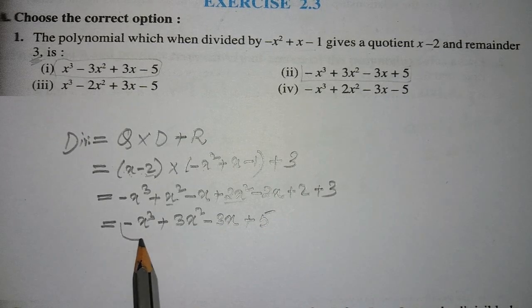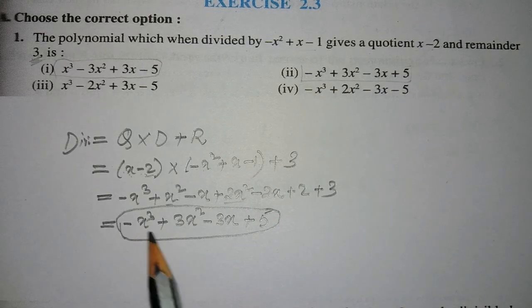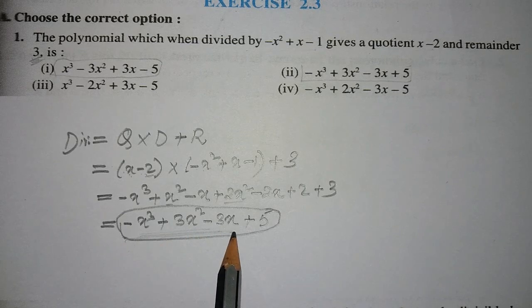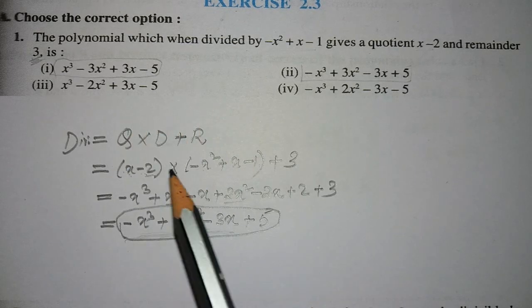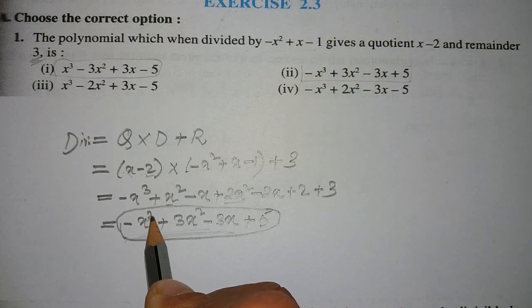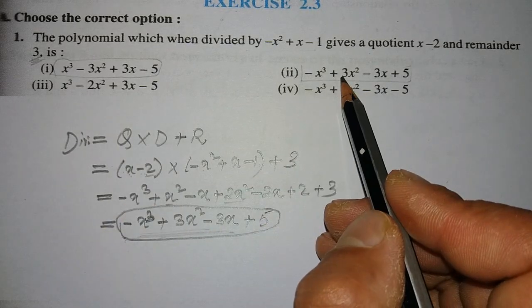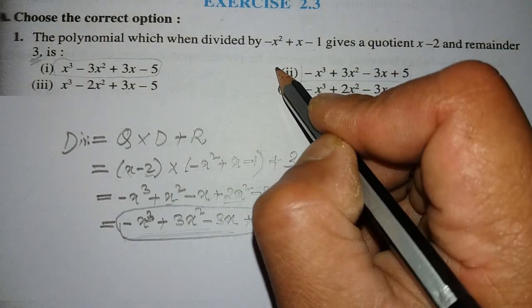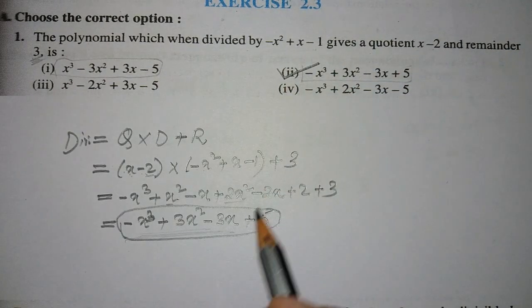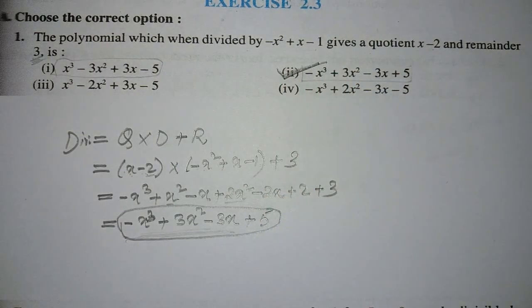So this is our polynomial. Now let's see which option gives us this one: minus x cube plus 3x square minus 3x plus 5. Okay, so this Roman number 2 is the right answer.